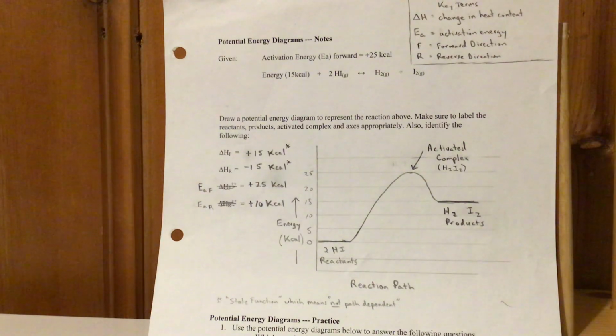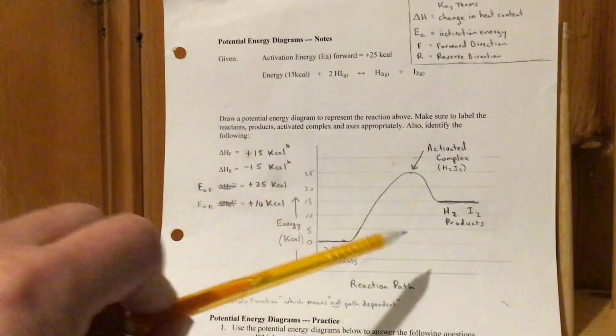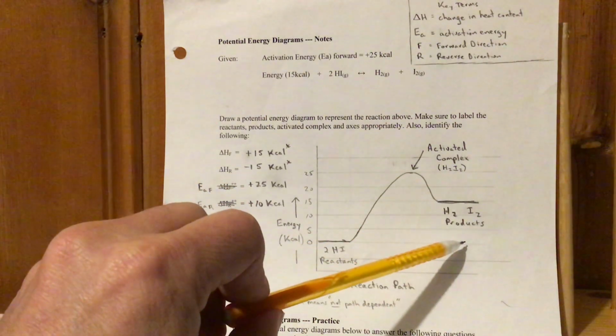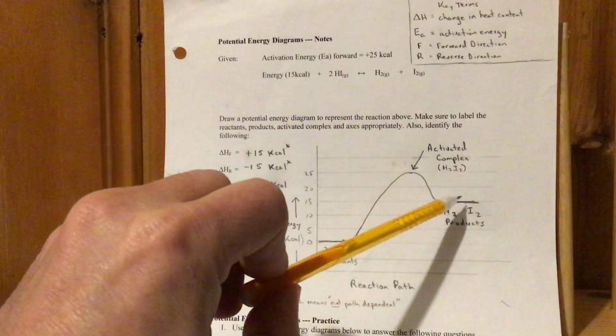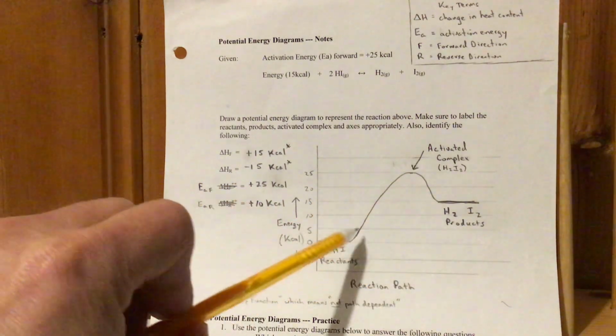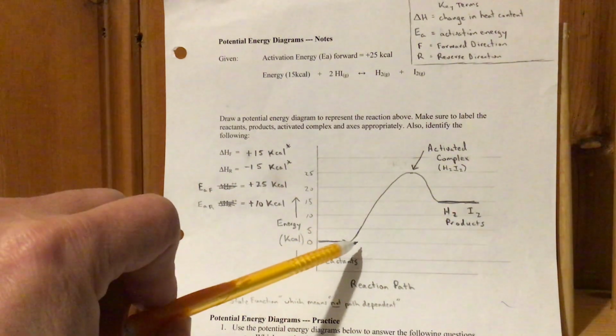So, again, we talked about a state function, which means these two are state functions, the difference in delta H, because it's the difference between the starting and ending point. No matter what path you take, it's going to be plus 15 going from left to right, minus 15 going from right to left.